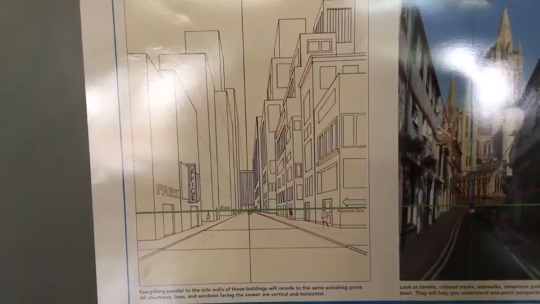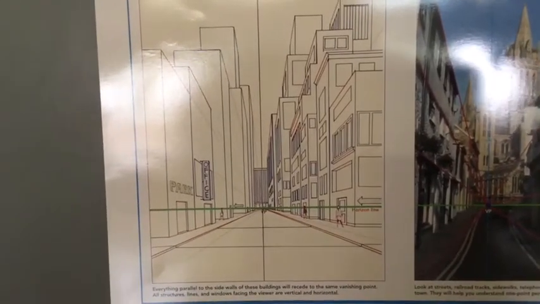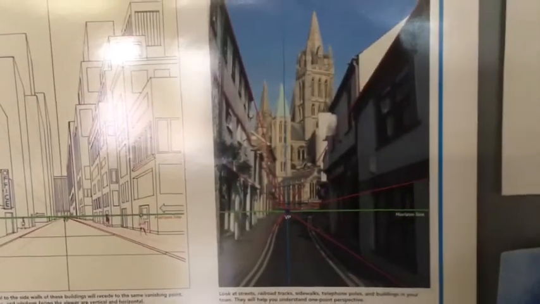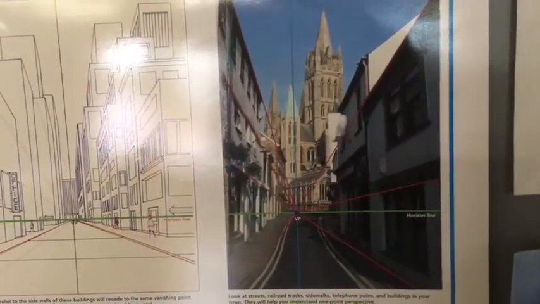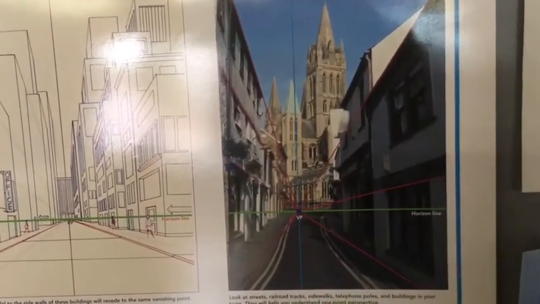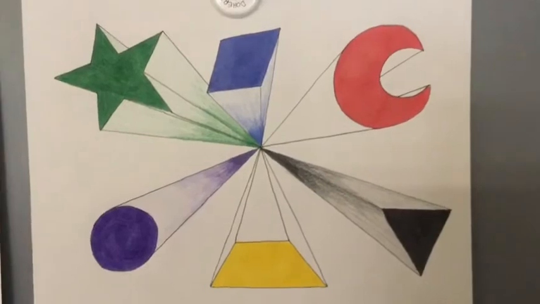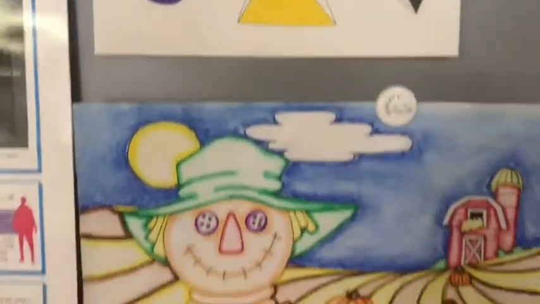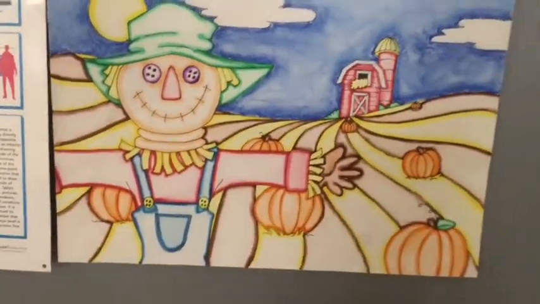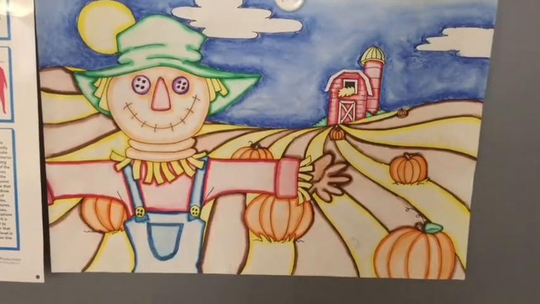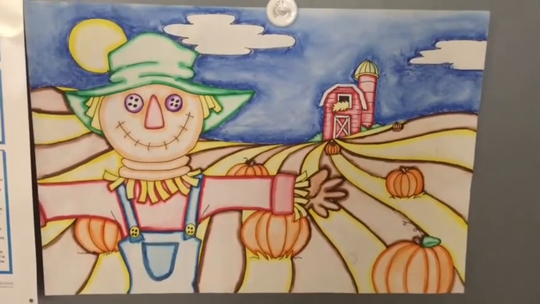So in 4th grade, we talked about 1-point perspective. And you can see how this drawing is lined off. And here is a photograph that indicates 1-point perspective with that one vanishing point. If you remember, we started with this kind of a format, and then we made this nice little barn scene with that 1-point perspective of the whole field leading back to the barn.